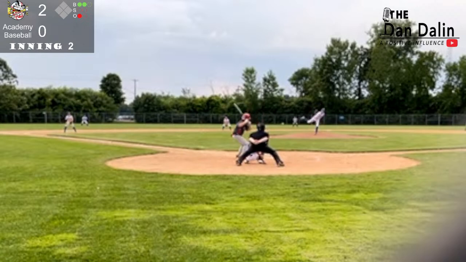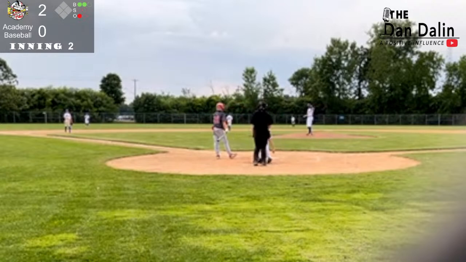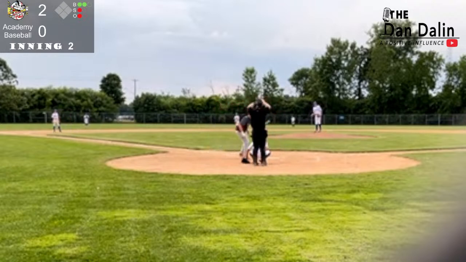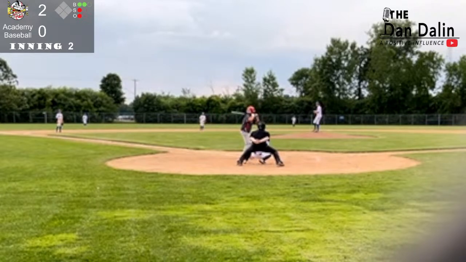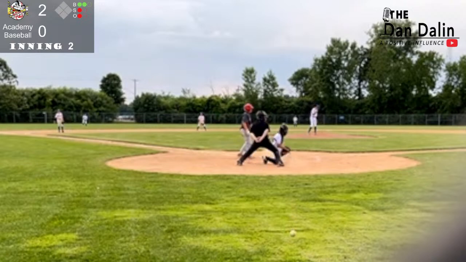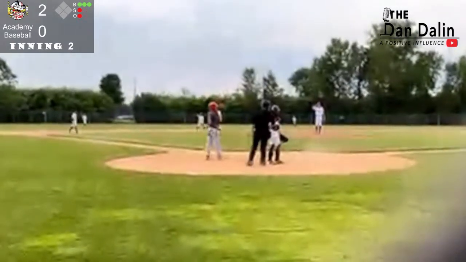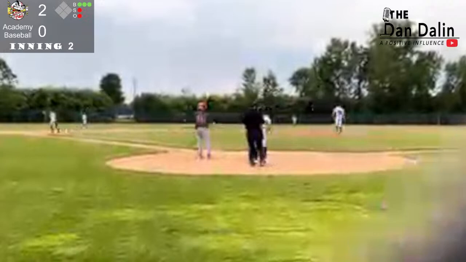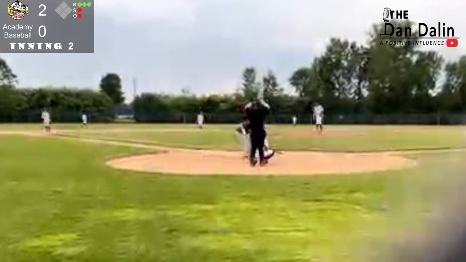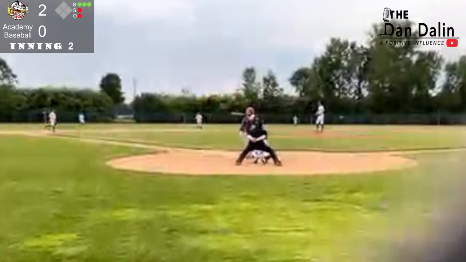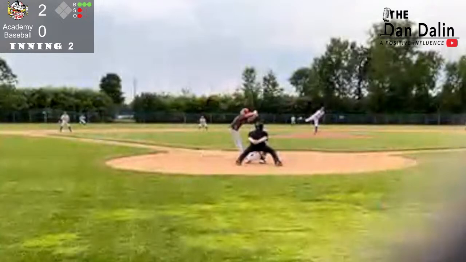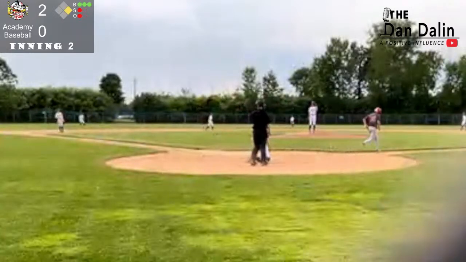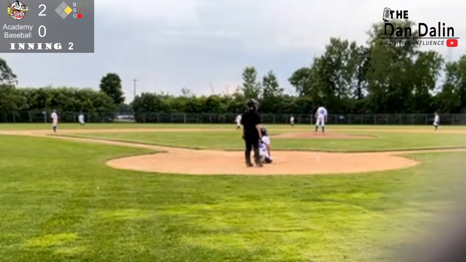Here's a pitch from 2-2. And they're called strike 1. Here's the 2-1. Way outside. Ball 3. 3-1. 3 balls and 1 strike to Nick Grant. That one brushes him back. It is ball 4 as Nick takes first base.